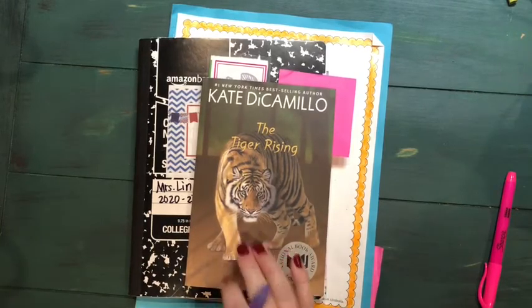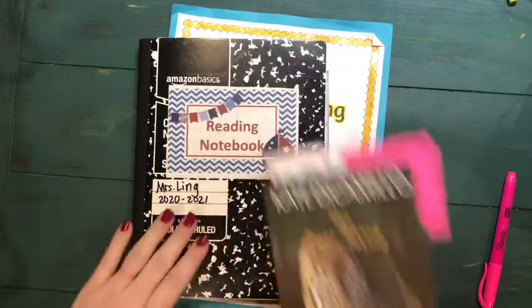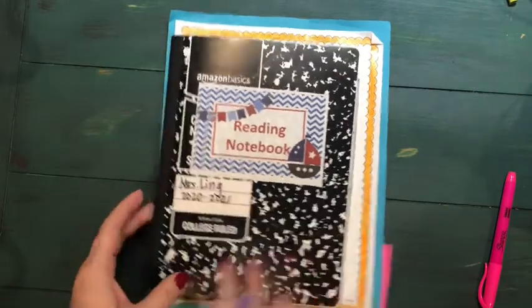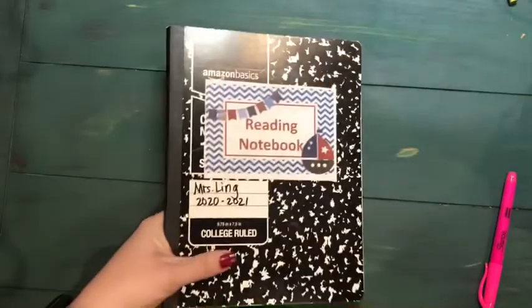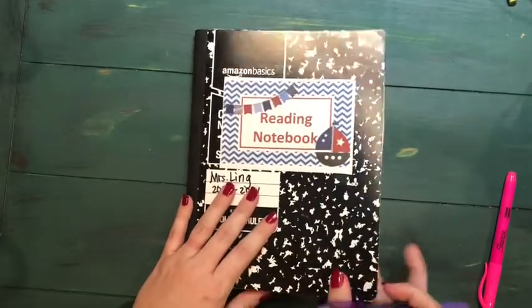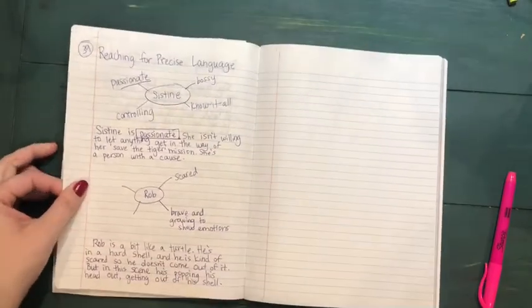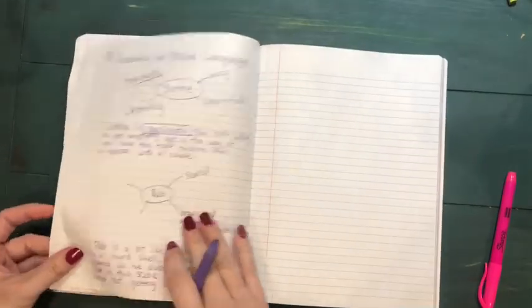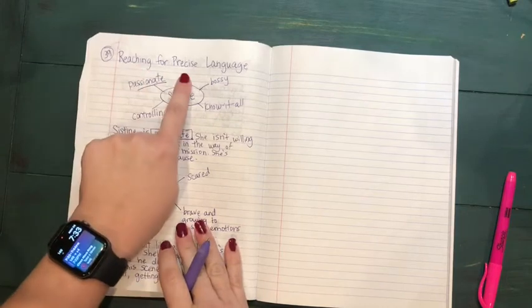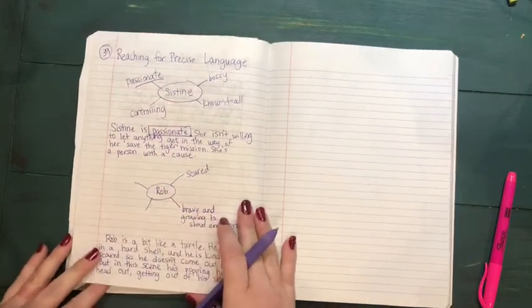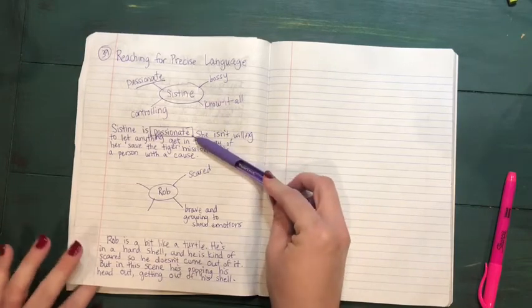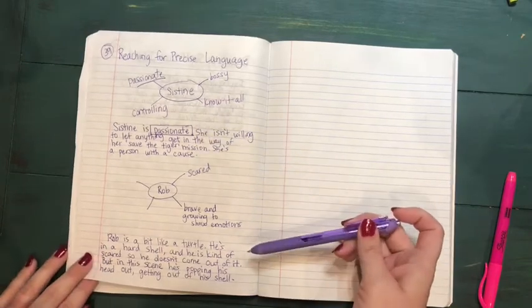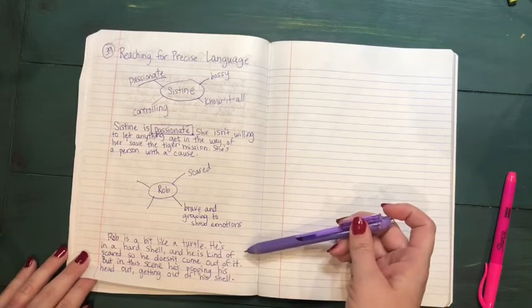You have a digital copy that's attached to today's lesson, your reading notebook, as well as your Tiger Rising book packet. We're going to go ahead and start with our reading notebook. So we're going to turn back to last week's lesson. We have been focusing on our better understanding of our characters. Last week, we were reaching for precise language to describe our characters, knowing that sometimes one word won't suffice, that we might have to come up with a statement or description of who our character is.